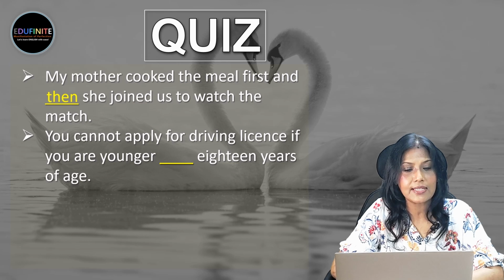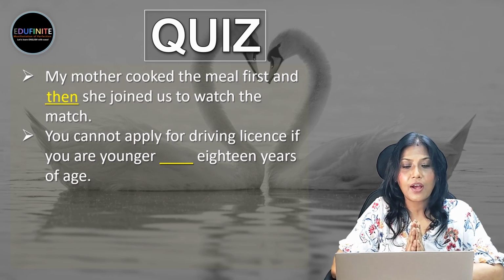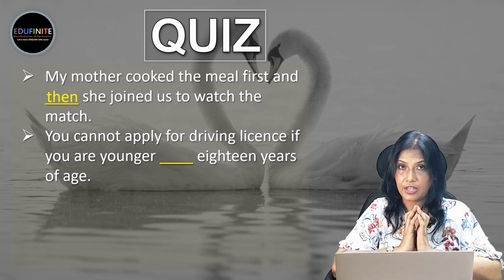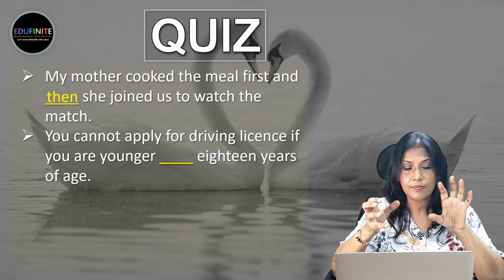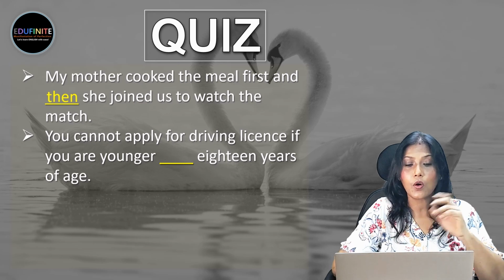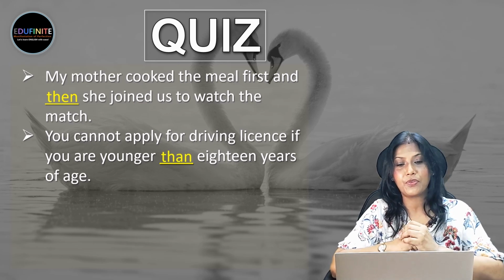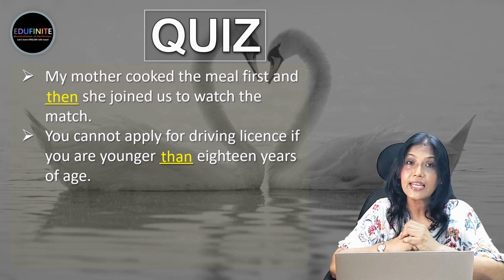Okay, the next one is, you can't apply for driving license if you're younger blank 18 years of age. So again, there is comparison. So comparison means what? Yes, you've guessed it right, than. You cannot apply for driving license if you're younger than 18 years of age.